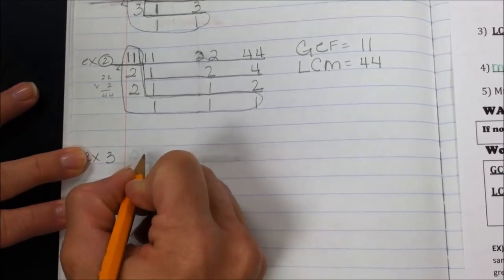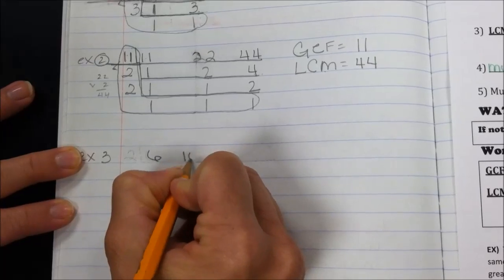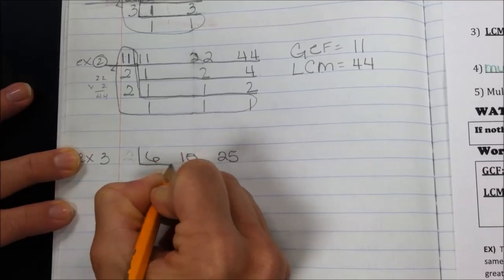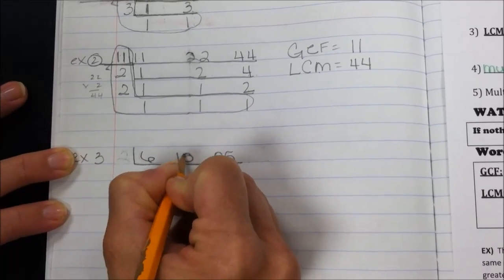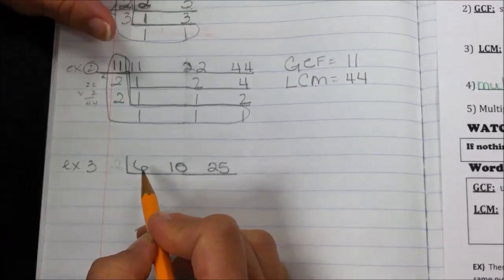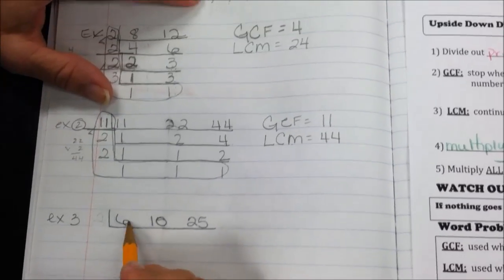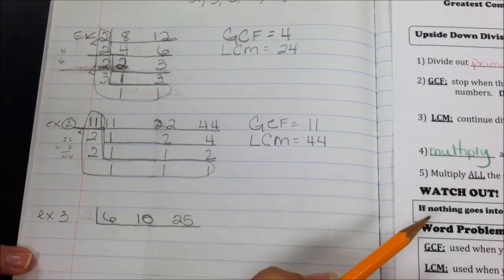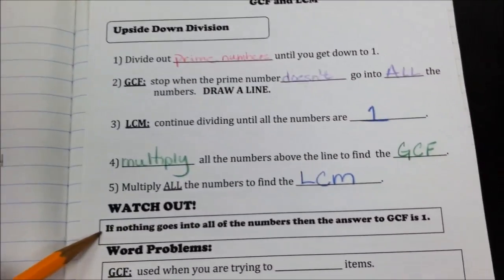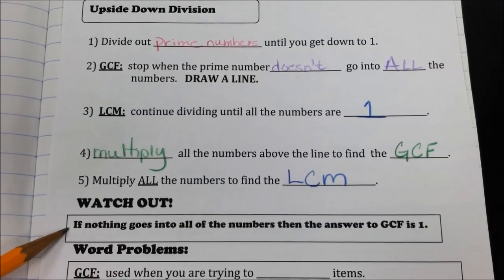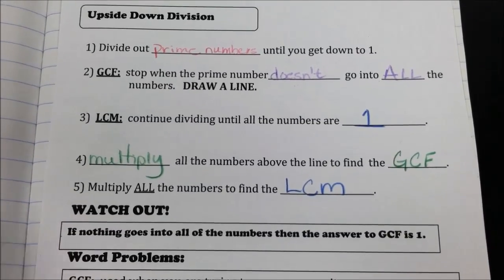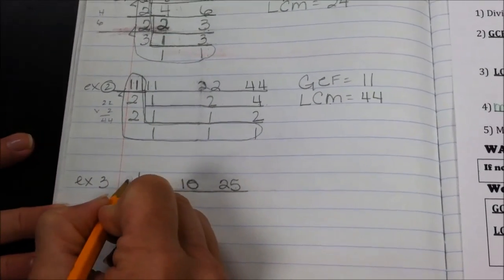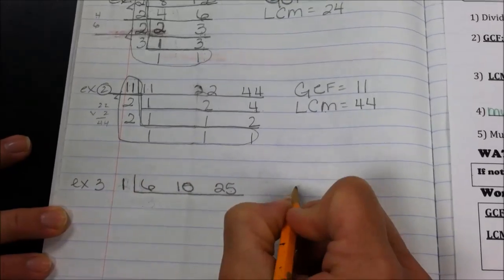Okay, so for our third example, we're going to be using the numbers 6, 10, and 25. Again, we're trying to find a prime number that goes into these three. And if you run through your list, you'll notice that there is not a prime number that goes into every single one of them. So if you look off to your notes where it says watch out, if nothing goes into all of the numbers, then the answer to GCF is 1. And that happens to fall into this case here. Because there is not a prime number that went into all three of them, 1 will be my GCF.